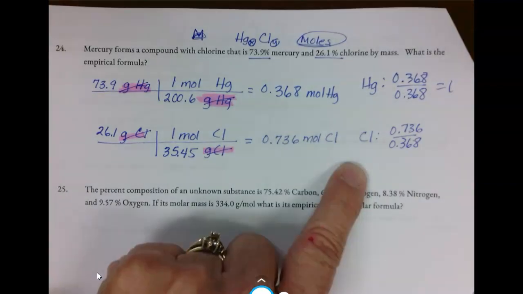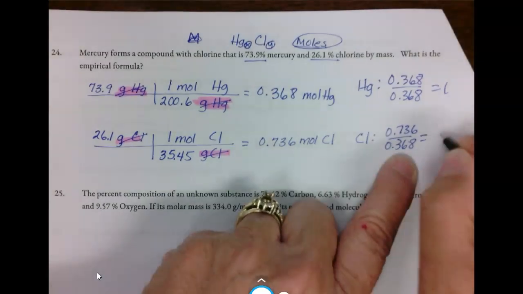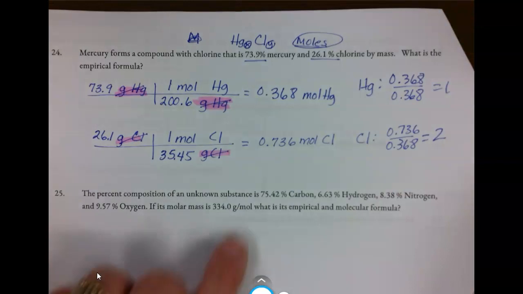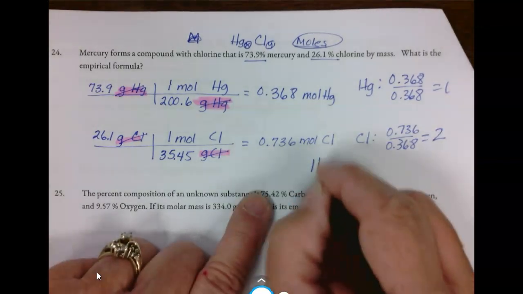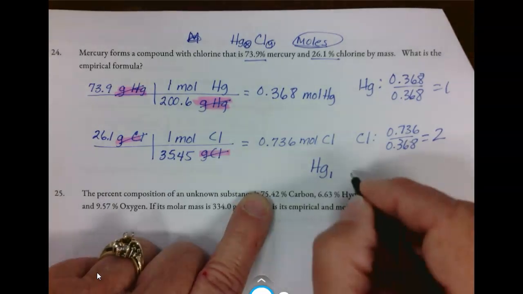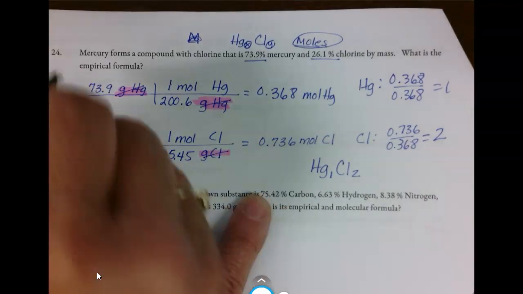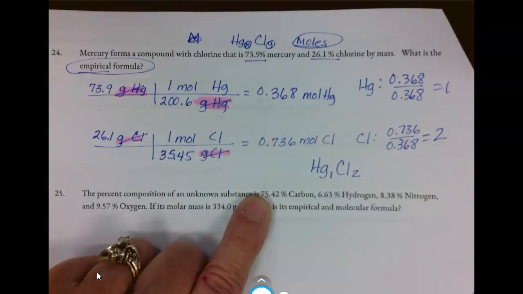Chlorine, when I take it and I divide it by the smallest, okay, so in this case, we're going to get, let me just run this, 0.736 divided by 0.368. And it may not come out exactly, and no, that did. Awesome. It came out exactly 2. Exactly 2. And so all that means now is that Hg1, which I really wouldn't put the 1 there, but I'm going to show you where that's coming at, Cl2. And then that would be my empirical formula.